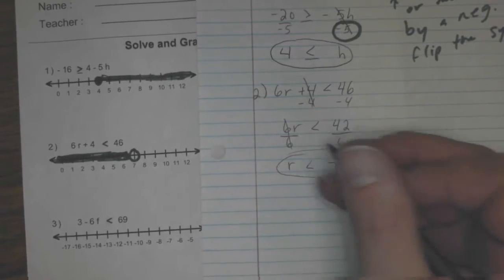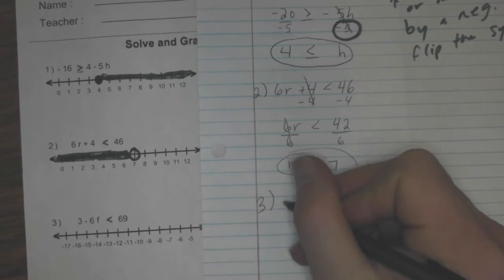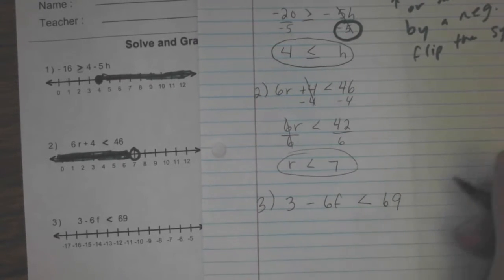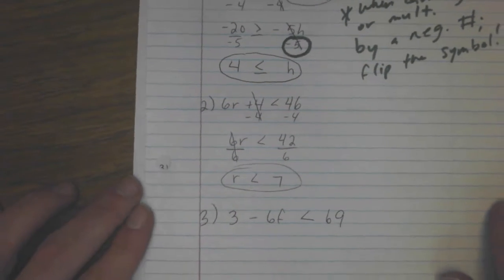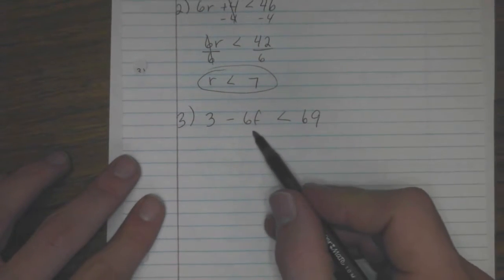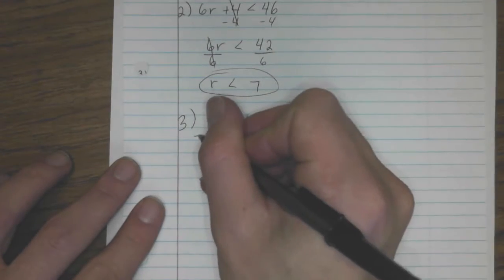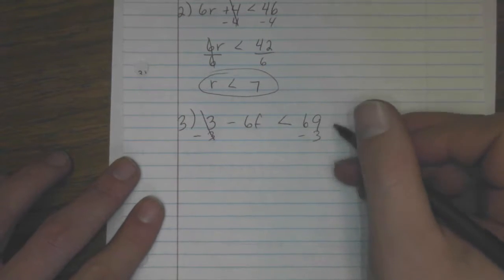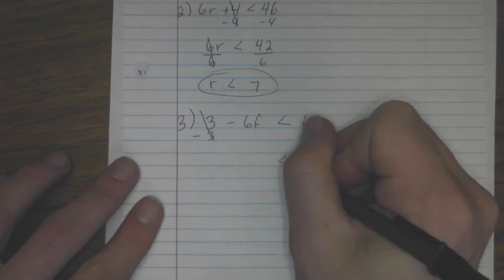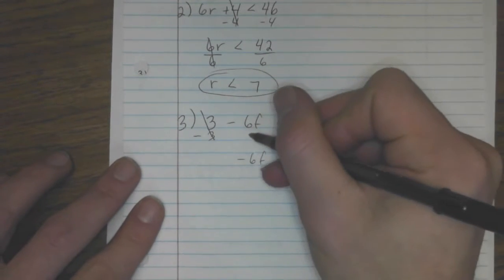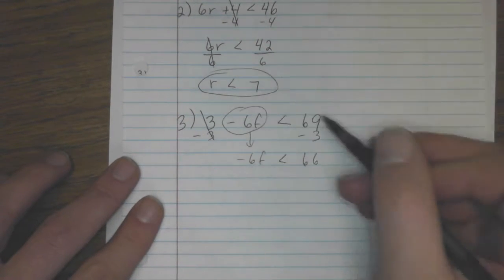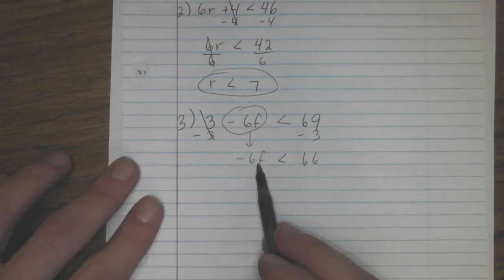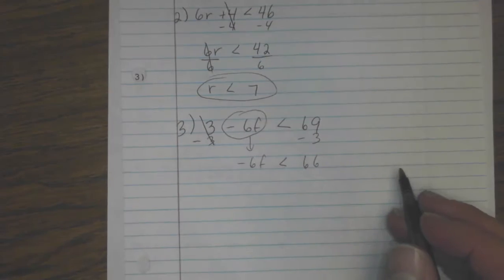Number 3. I have 3 minus 6f is less than 69. Okay, so I want to get the negative 6f by itself. So I'm going to subtract 3 from both sides first to get rid of that 3. 69 minus 3 is 66. Copy everything else down. Again, I want to carry down this whole term here, including that negative. So make sure you don't forget to include that negative here. So I have negative 6f is less than 66. So that's my first step.